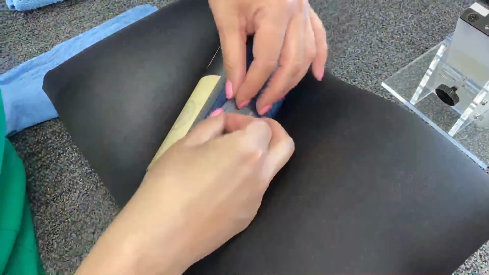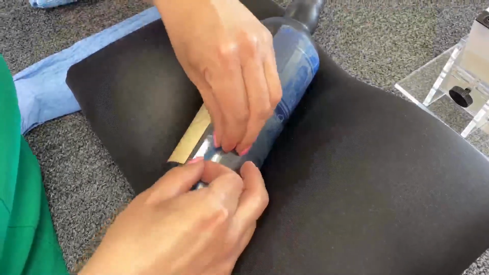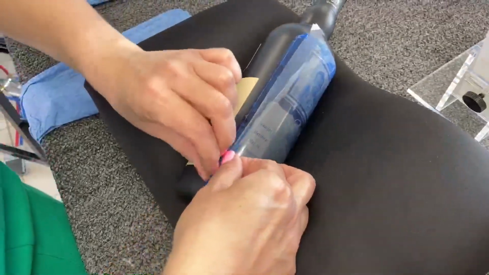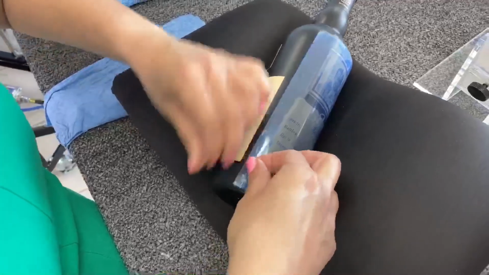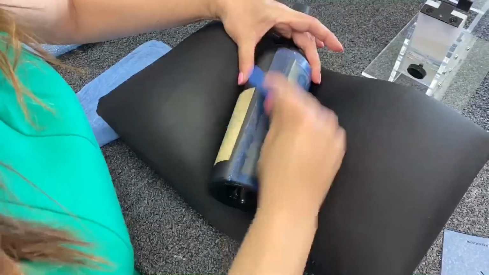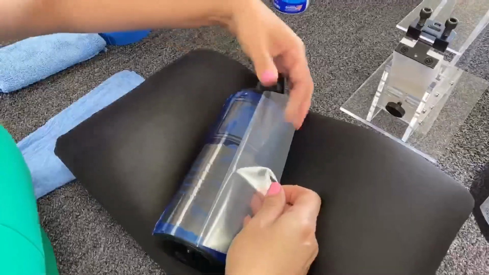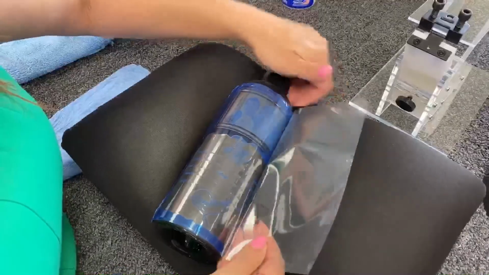And I have a matte bottle. Okay, and removing this side here. Okay. My squeegee is my friend today. I'm going to remove this.